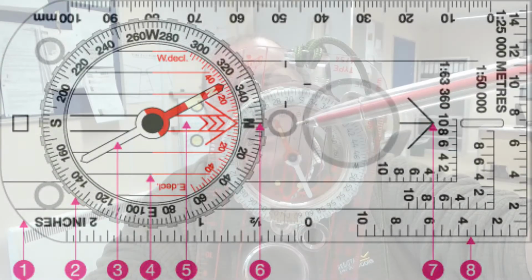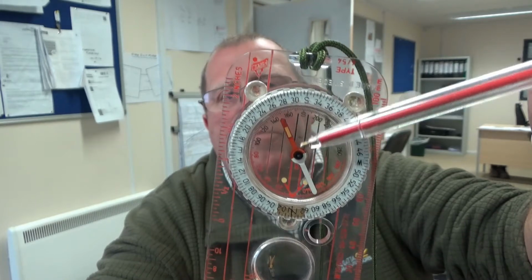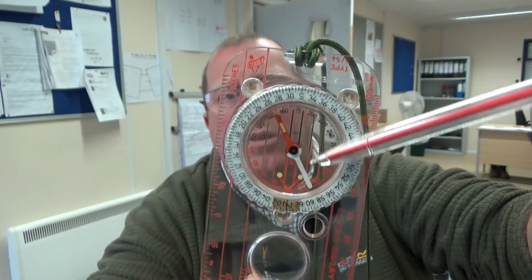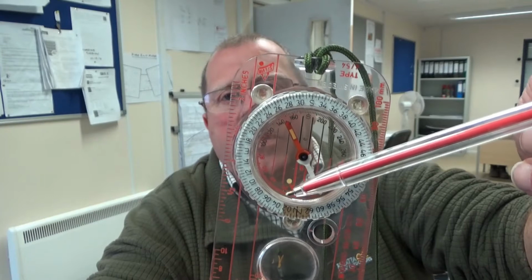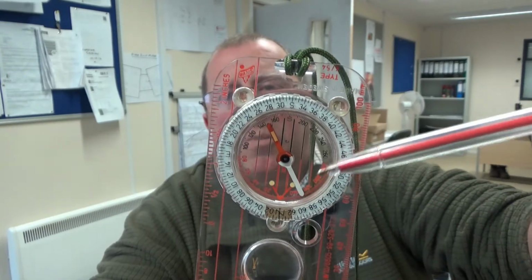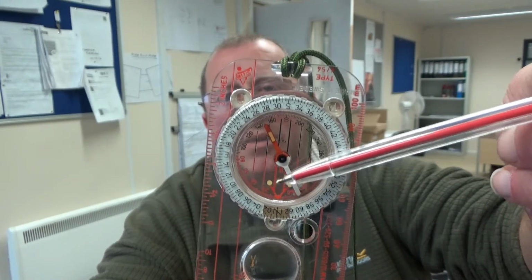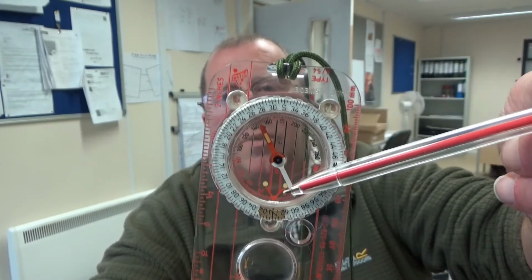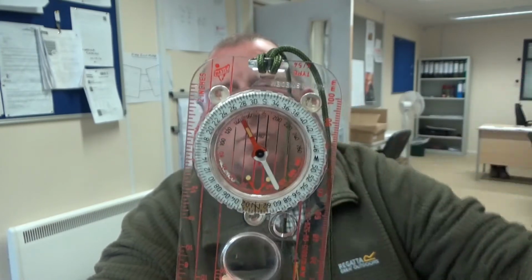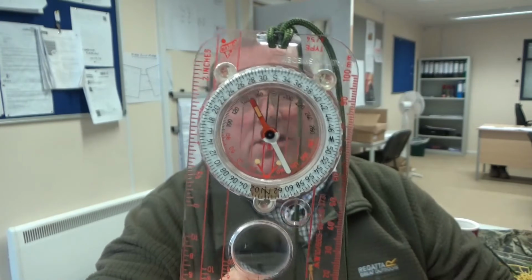Now then, see this one here? This here, with the luminous tab on it, is your north pointing needle. The white one will always point south. These two white dots down here are important when you're marching on a compass bearing at night, or any other time for that matter. So that will always point north, and this will always point at your compass bearing setting. Okay? And it all works together, and I'm going to show you how that works now.